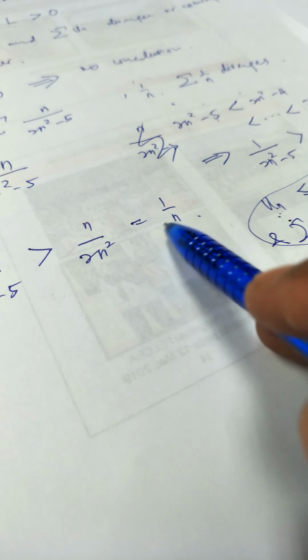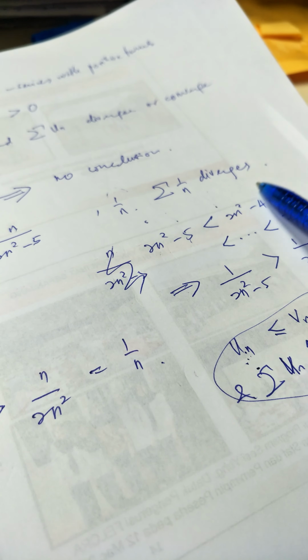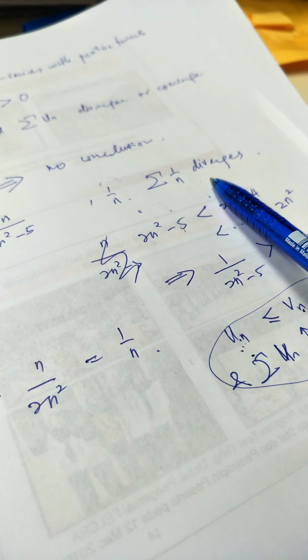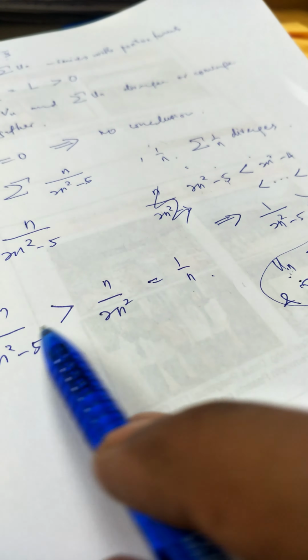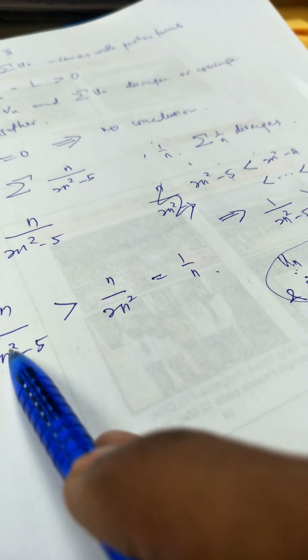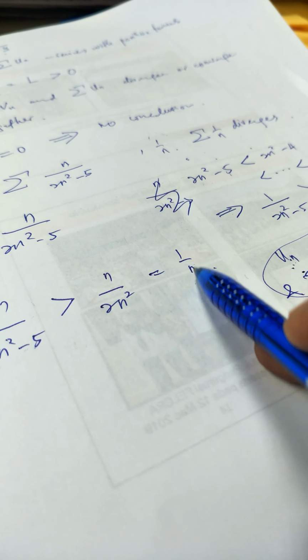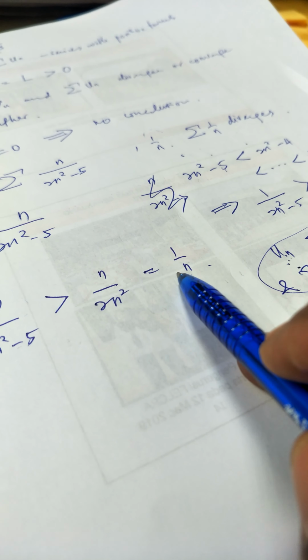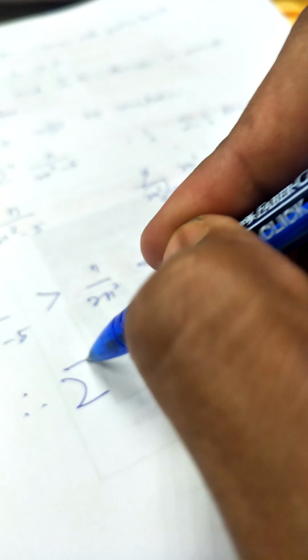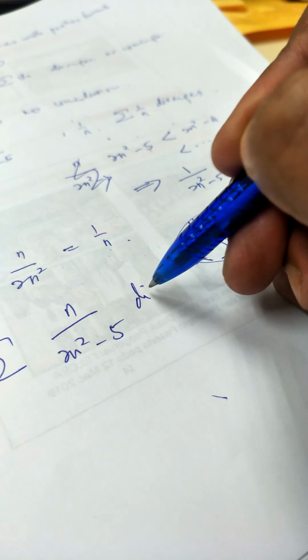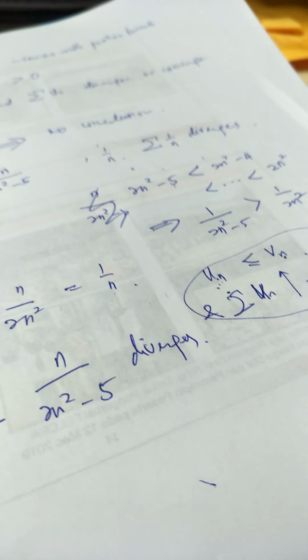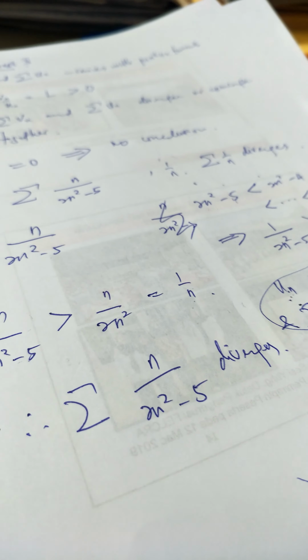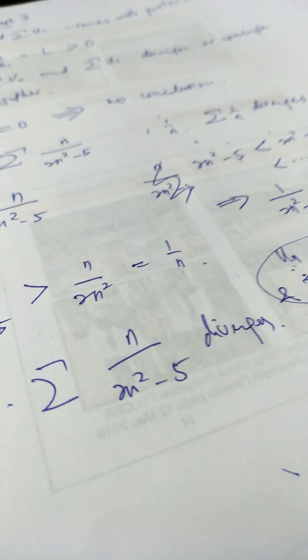So in this case, we know that 1 over n is a divergent series. So therefore, since n over 2n squared minus 5 is greater than 1 over n, and the smaller series diverges, then we can make a conclusion that n over 2n squared minus 5 here also diverges. Understand? I repeat this. Okay.